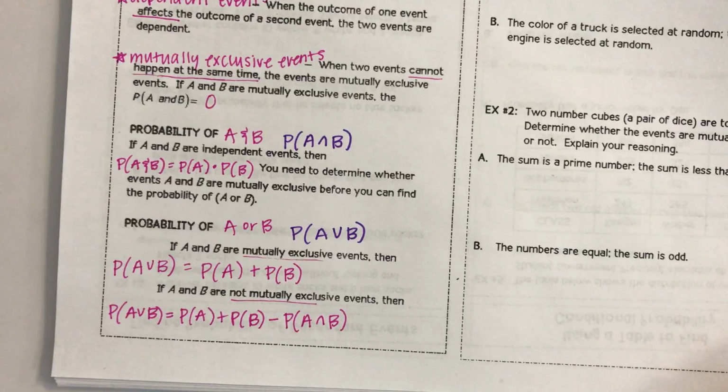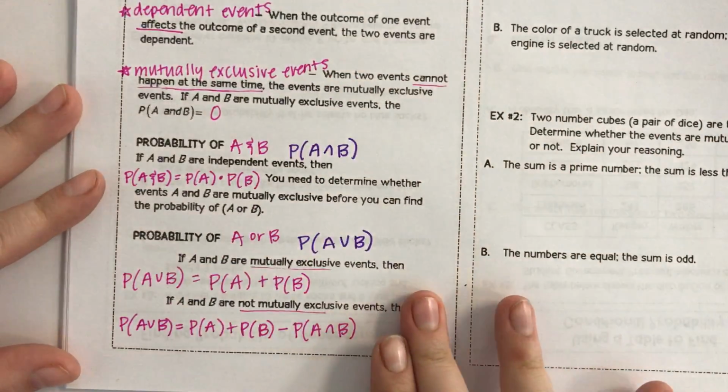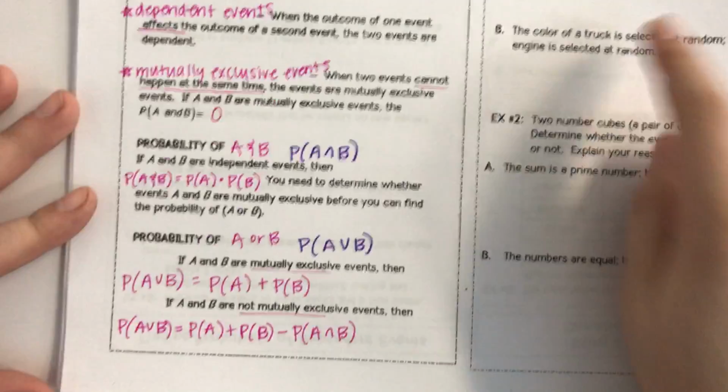There are 1, 2, 3, 4, 5, 6, 7 examples. So I will do 3 in the video and then we'll do the other 4 in class. Okay, so I'm going to pause this video. Hopefully you get all the vocabulary down, and I'll see you in the next one on example number 1.